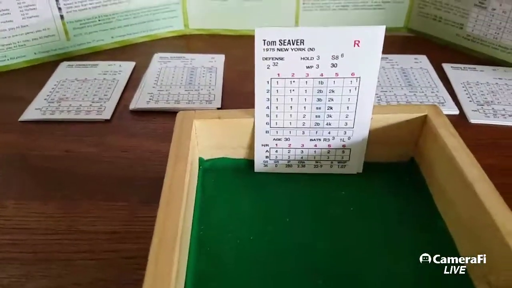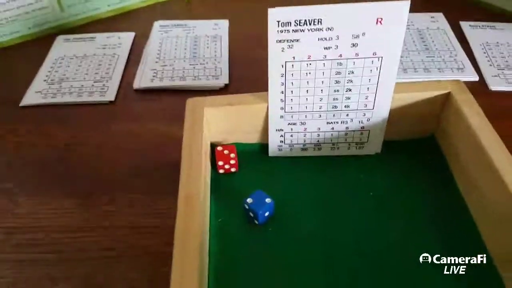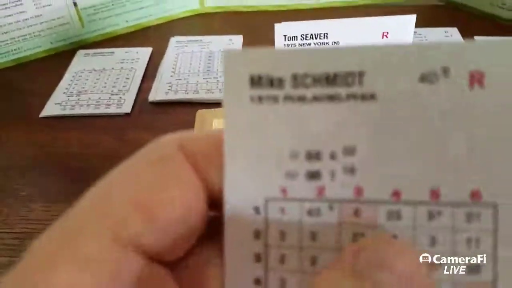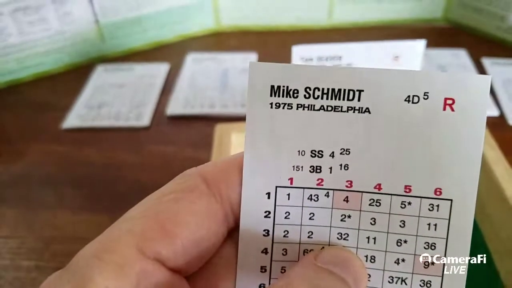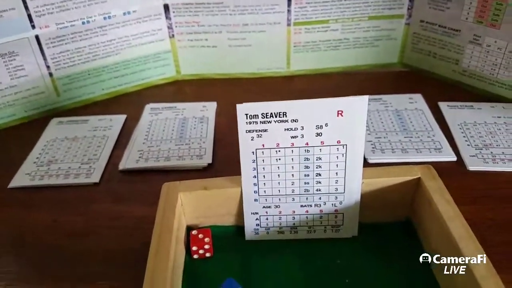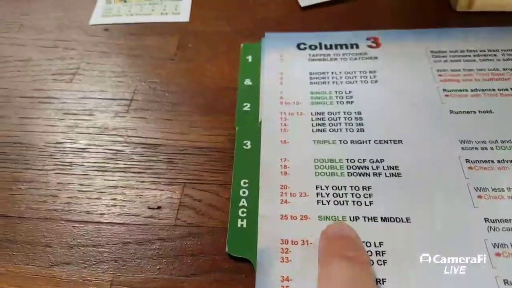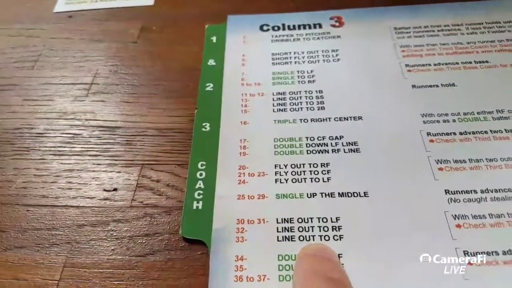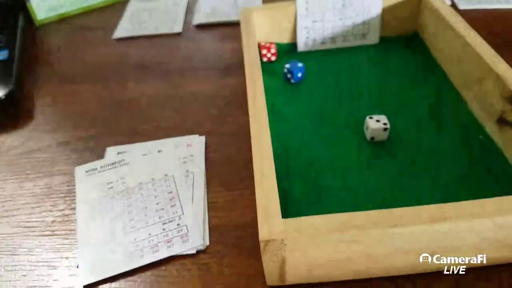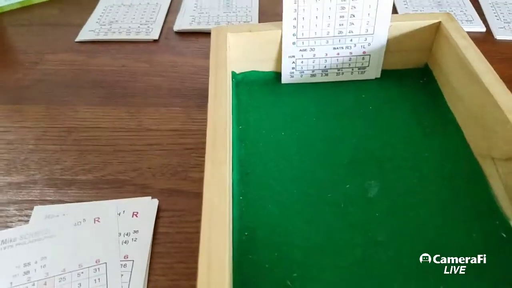Tom Seaver steps on the bump, and Mike Schmidt will lead things off in the top of the second. 3-3-2. 3-3 is a 32 for Schmidt, and a 3-2 for Seaver is a 1. That's a total of 33 in column 3. And if we go to the book in column number 3 and look at number 33, 33 is a line out to center field. So Schmidt lines it to Unser in center for out number 1.